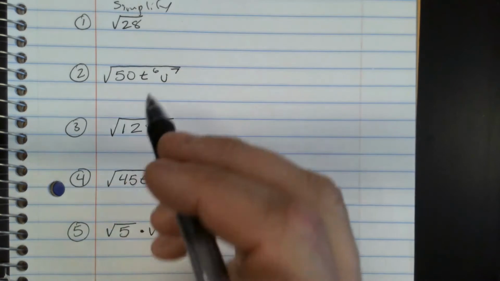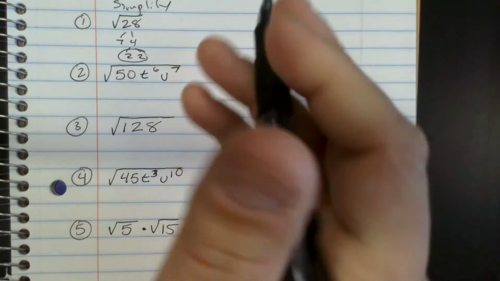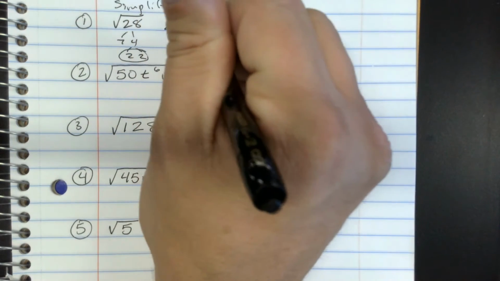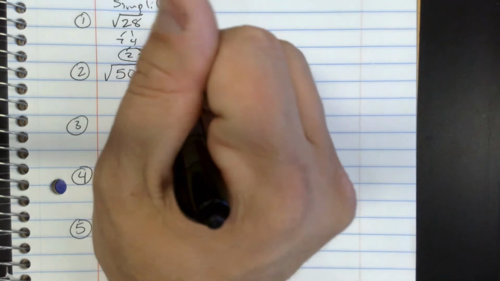If I ask you to simplify this, I would simplify it by looking for pairs, right? And you have a pair of 2's. When you have a pair, you bring one out, and whatever root you don't have left over stays inside, so it's 2 square root of 7. Just out of curiosity, who got number 1 right? Good. I'm glad most every hand is up.